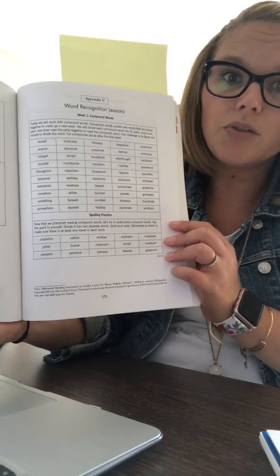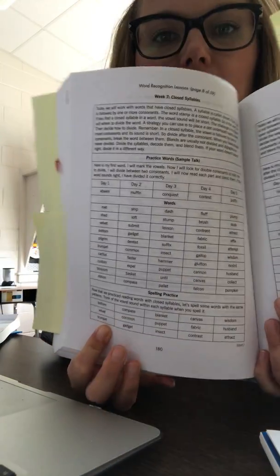Her word lists begin on page 171, and she starts with compound words, and then she goes into prefixes and suffixes. But at this point, we determined that Laura's group was going to start with closed syllables, and that Jason and Rosie, you guys were going to start with open. Page 180 is where the closed syllables are. What you will see on the page is day 1, day 2. So this is 5 days' worth of words.